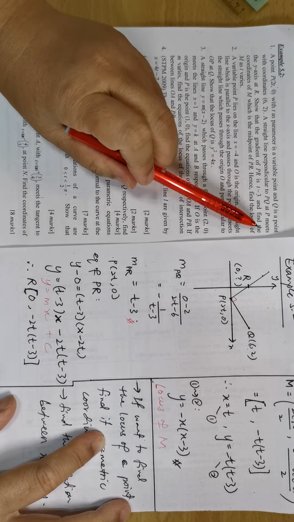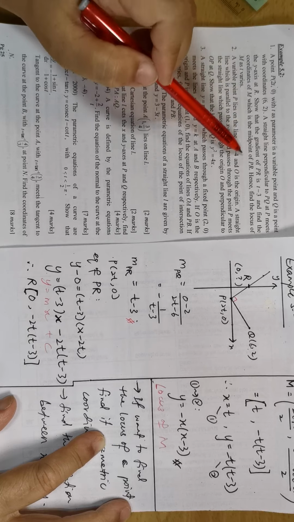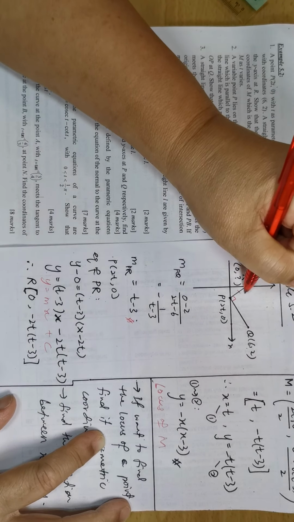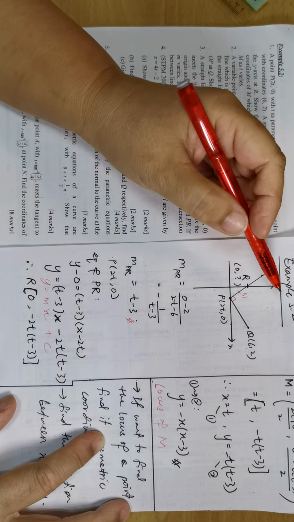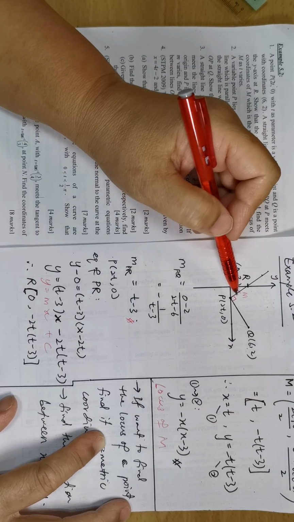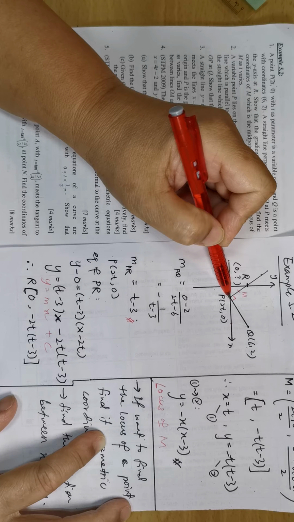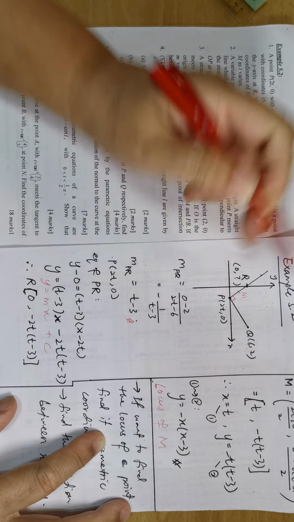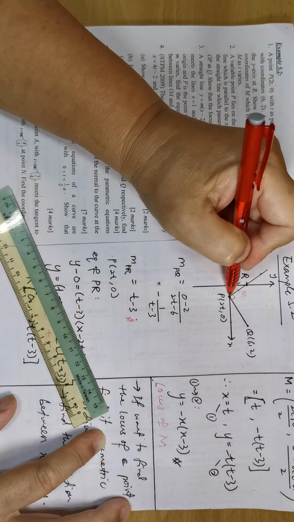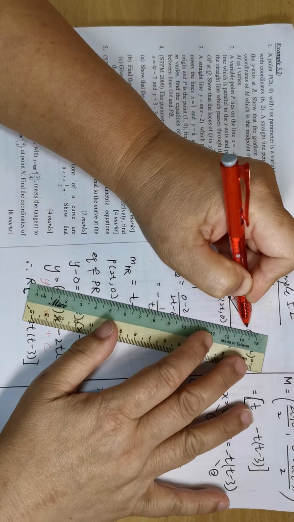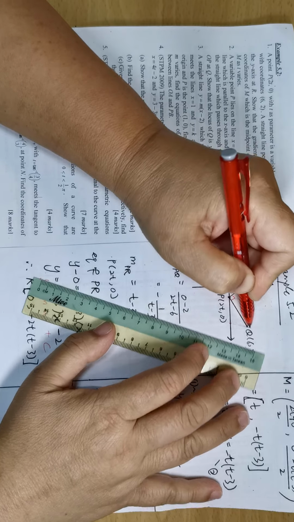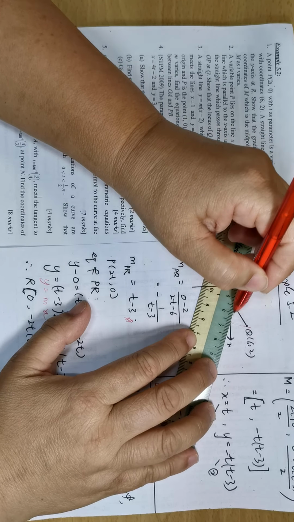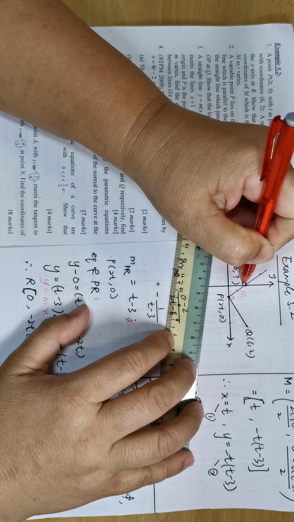Next, find the coordinates of M, which is the midpoint of PR. This is PR, and M is the midpoint. Remember one thing: P is moving. This is only one example, if P is here. Imagine if P moves here, then your PQ becomes like this, and perpendicular, so your R is here already.